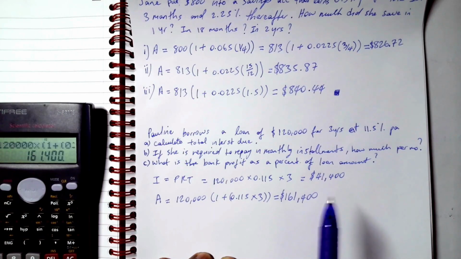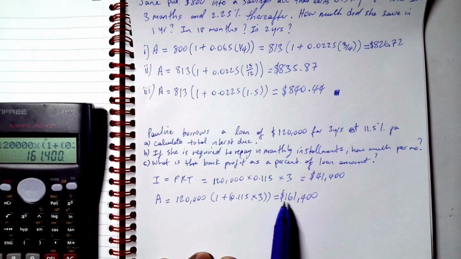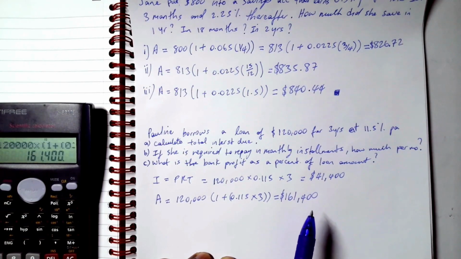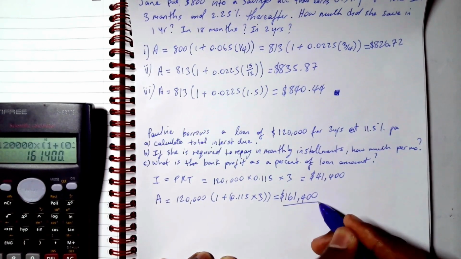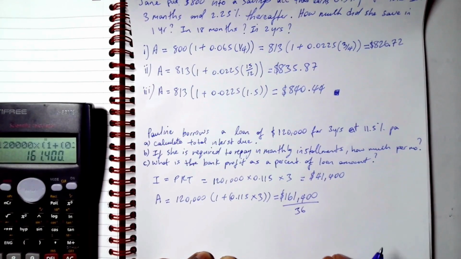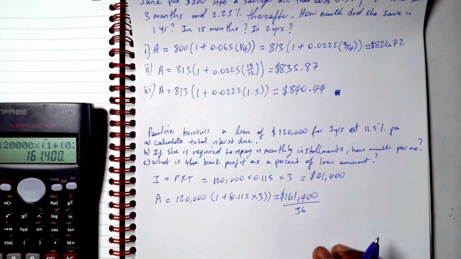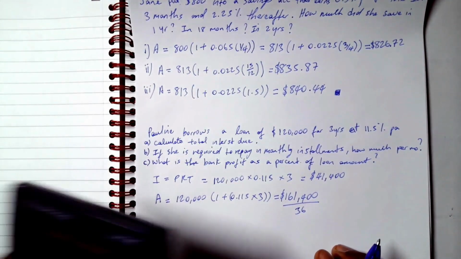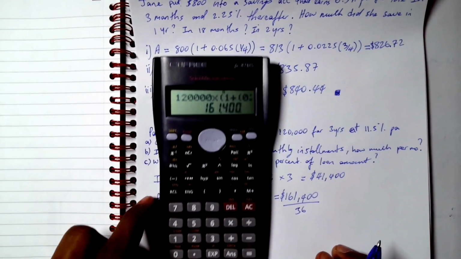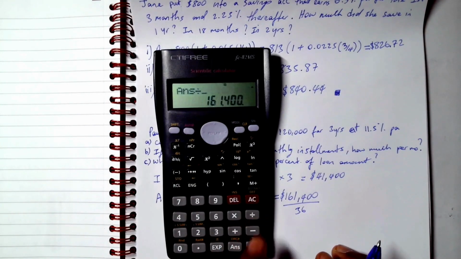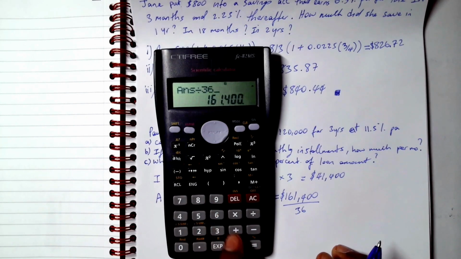So if she is to pay this amount over 36 months, what must we do? We must divide by 36 to get the monthly payment.